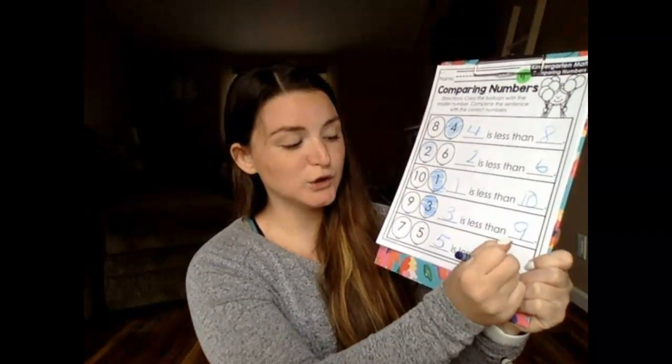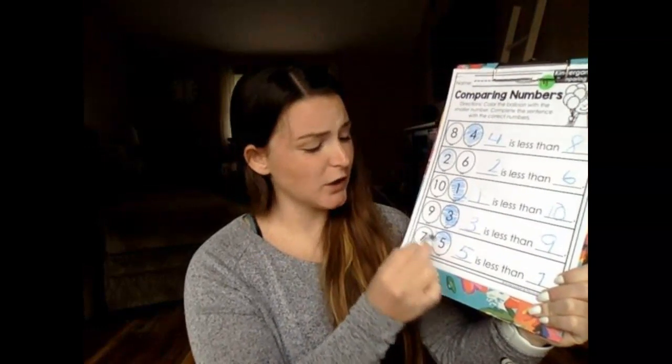And if you don't need the number line, then you can just go ahead and answer these questions and color your answer. But the number line is there to help if you need help identifying which one is the smaller number.